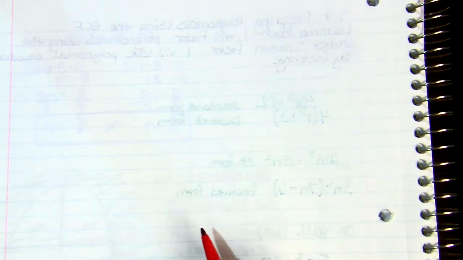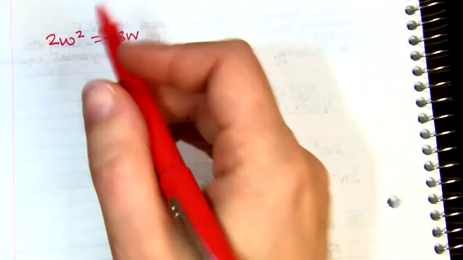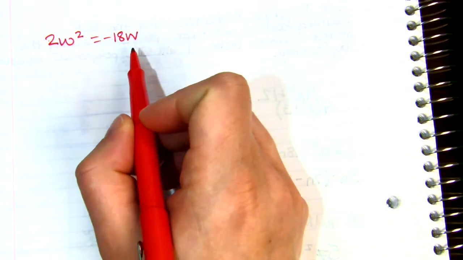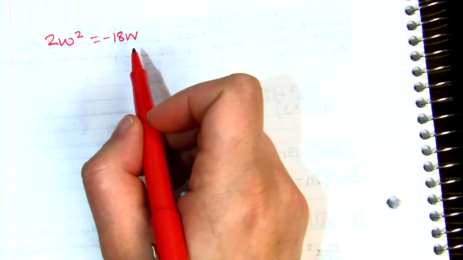All right, so now you know one way to factor, which means we're starting to learn how to solve polynomials. We're going to do this using the zero product property. So let's start with something like this. If I had 2w squared equals negative 18w, you have learned ways to solve this. One of the ways you learned to solve this would be to maybe divide each side by w.